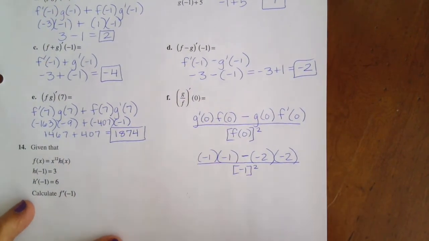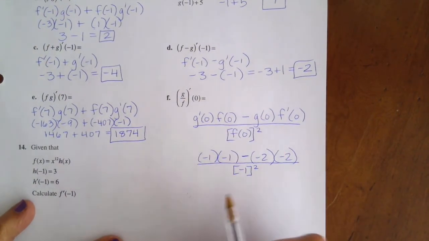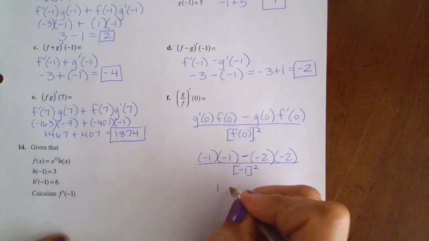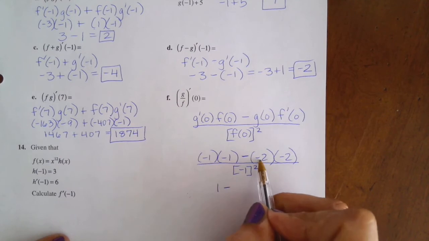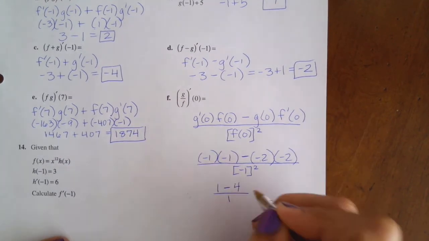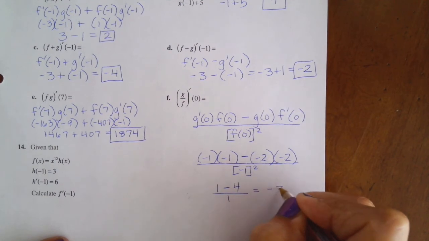So just be careful with your signs. You guys do this perfectly, and then you end up with wrong answers down here, so just watch it. So negative 1 times negative 1 is positive 1, minus negative 2 times negative 2 is a positive 4, over negative 1 squared is 1. So that's going to just give you negative 3.